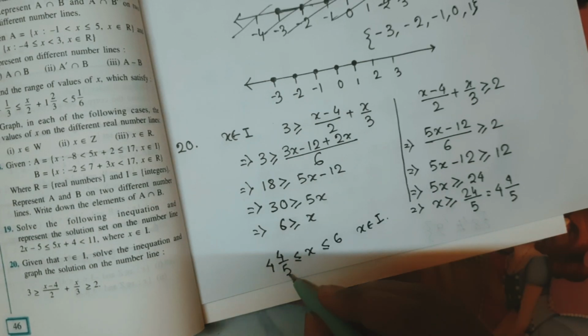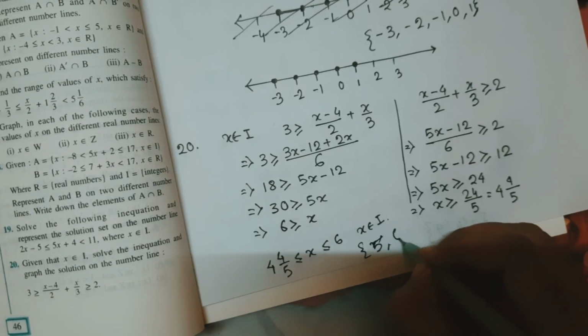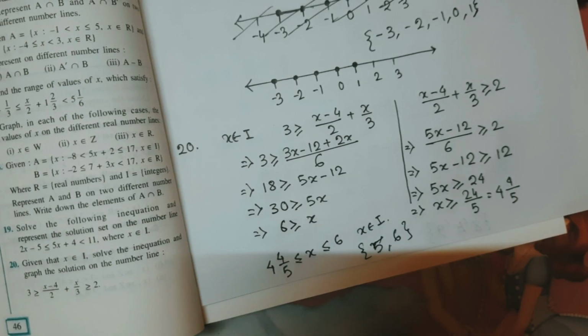Don't forget it. So you have to include that x equal to 5 and 6. Okay. So you can easily draw this graph. I am not going to draw this graph. You can do this at home. Okay. So this was our last problem.